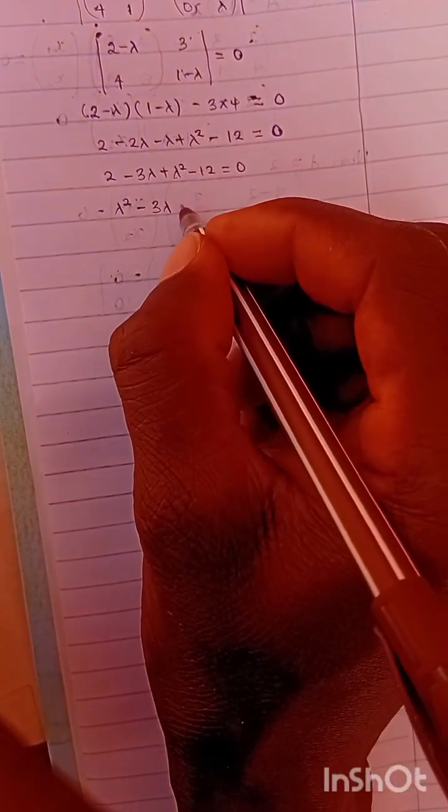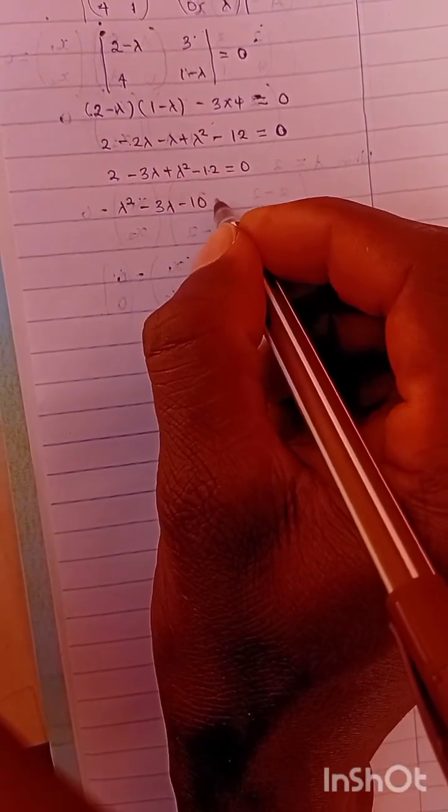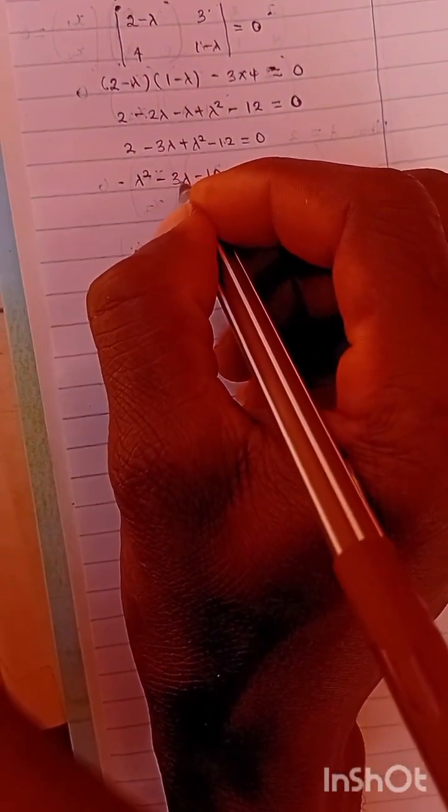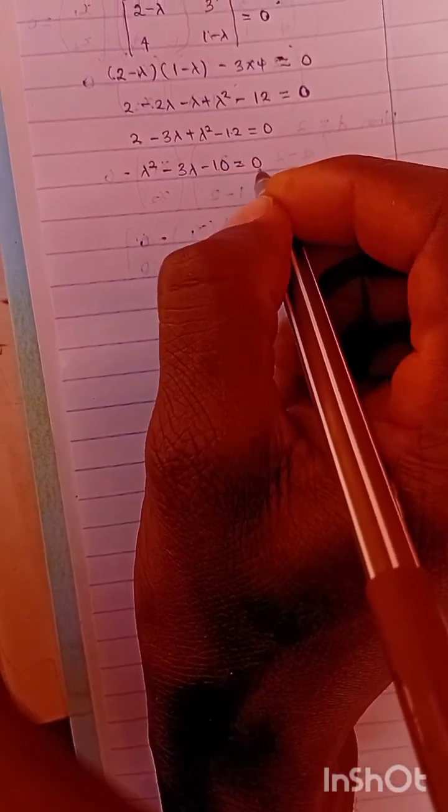So from here you rearrange these terms. We want to bring lambda squared out to be the first term, then minus 3 lambda, then 2 minus 12, you get minus 10, equal to 0. So you have lambda squared minus 3 lambda minus 10 equals 0.